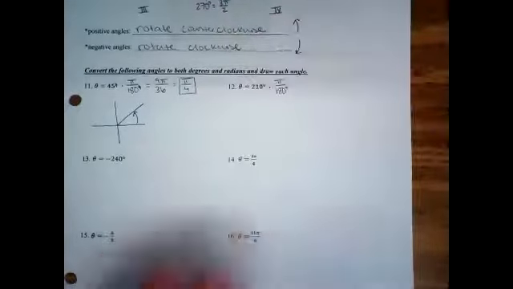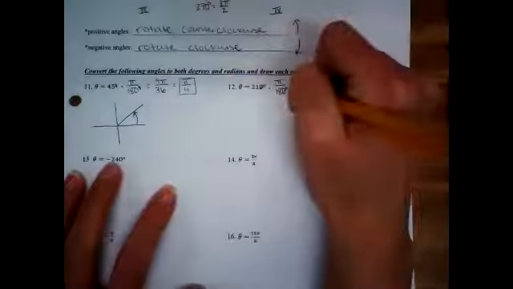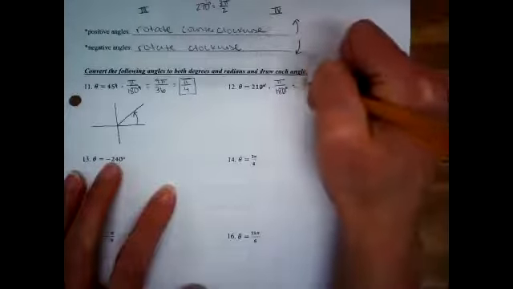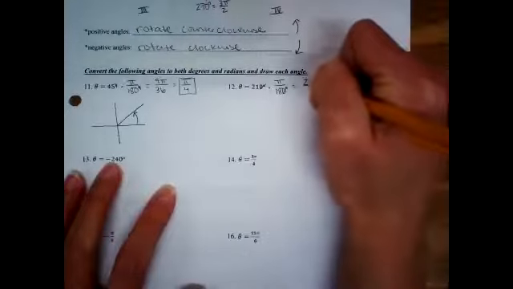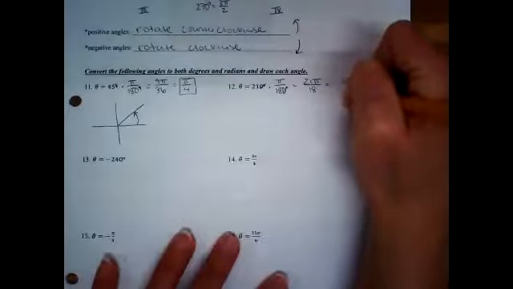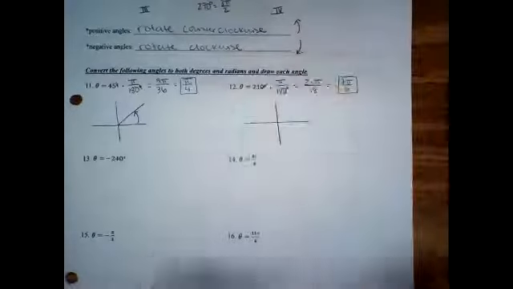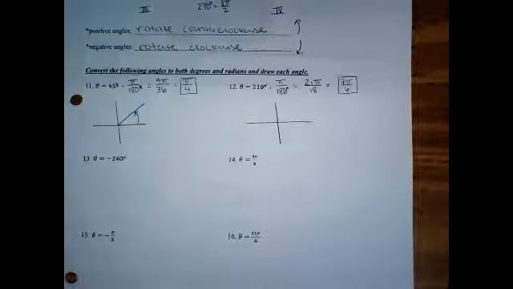Multiply by pi over 180. All right, so here the zeros and the degrees will cancel. We have 21 pi over 18. What will those both divide by? 3, good. So it'll be 7 pi over 6. And all you have to do is figure out what quadrant it is in.